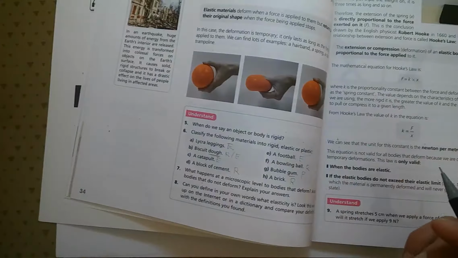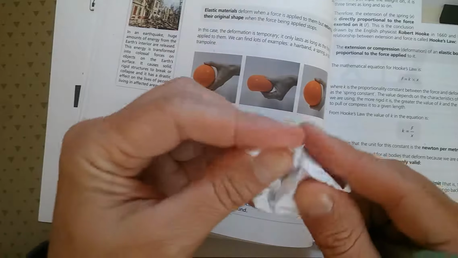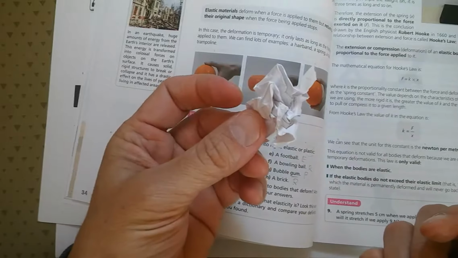And plastic, sorry, when you deform the object and it keeps the shape you have given to it.